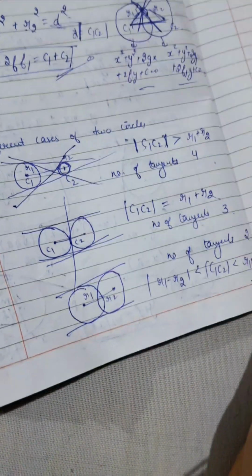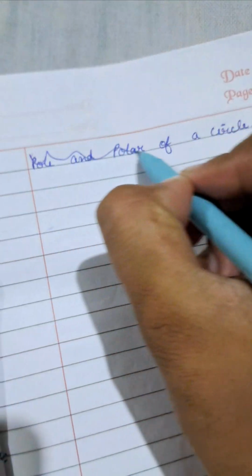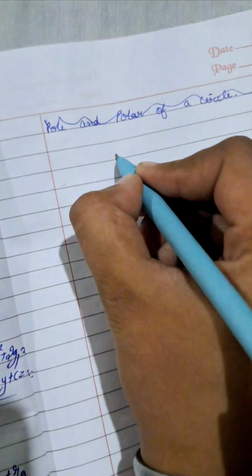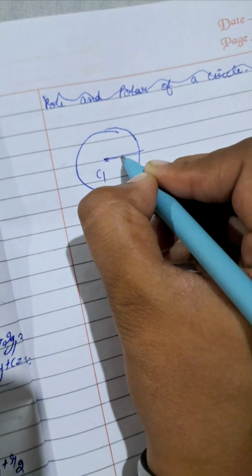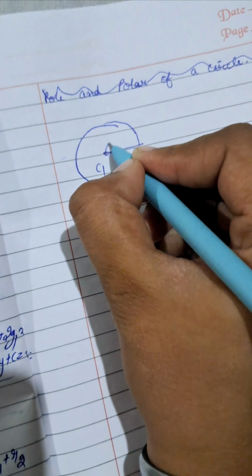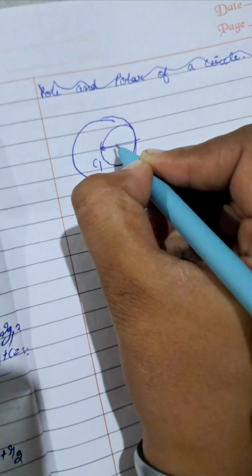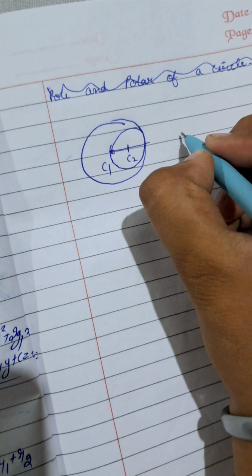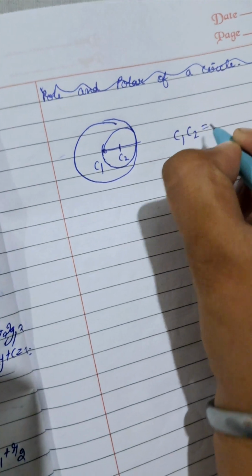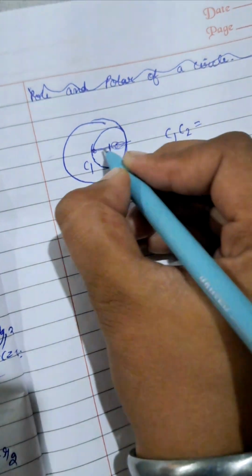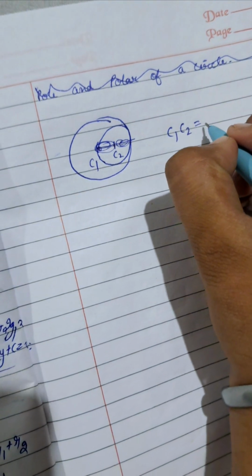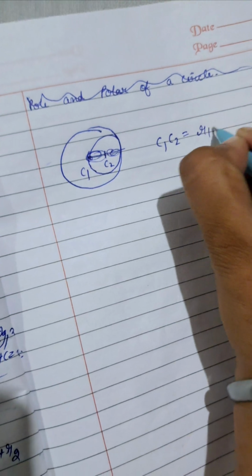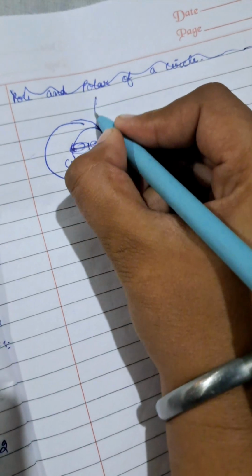And the fourth condition is, suppose this is our circle 1 having center c1, this is our radius, and the second circle lies on this radius. Suppose this is our c2. Here for c1c2, when we subtract, only this much portion of the radius is left. So c1c2 is equal to r1 minus r2. The number of common tangents is 1.